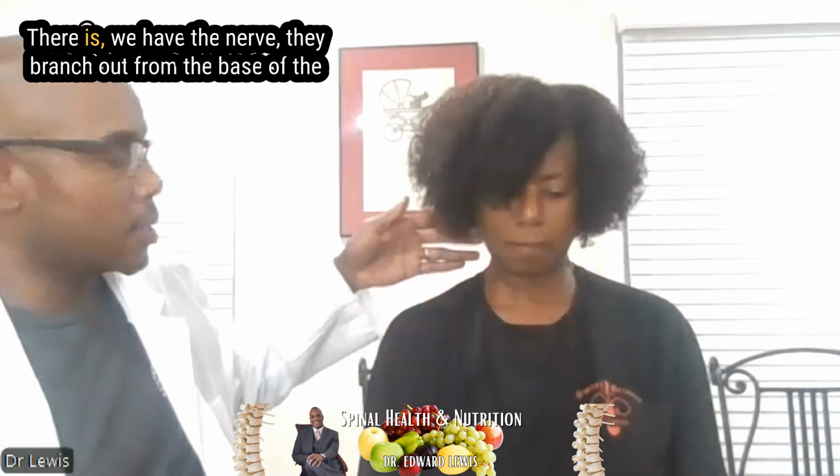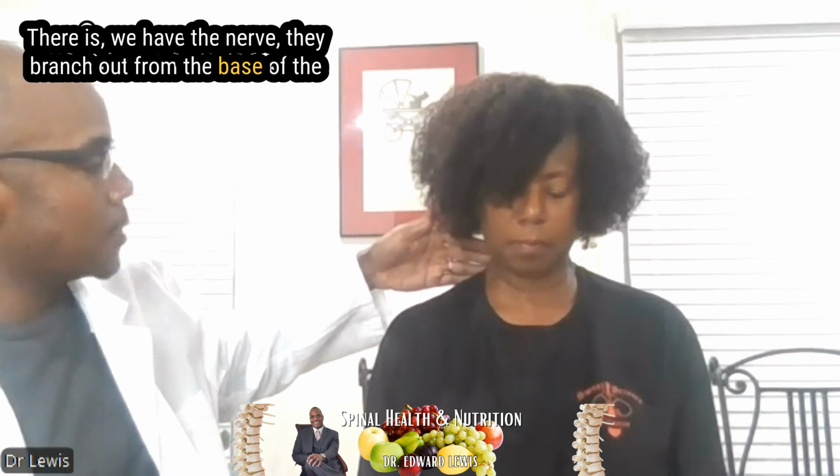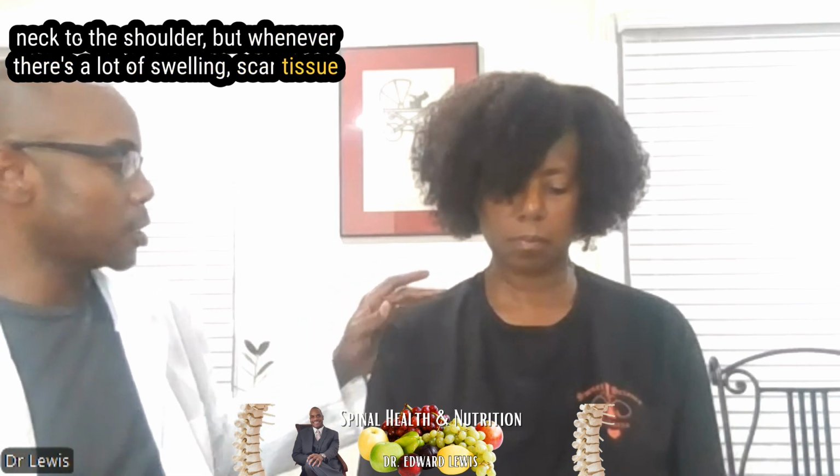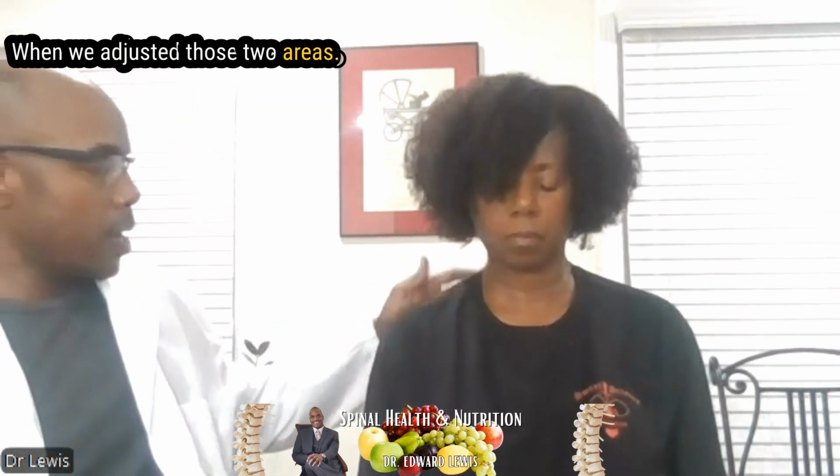Also, with the adjustments on those two areas, we're able to enhance the communication process with the nervous system. On the neck and upper back area, we have the nerves that branch out from the base of the neck to the shoulder. But whenever there's a lot of swelling, scar tissue development, or spasms along this area, it's going to alter the communication process along the nervous system. When we adjust those two areas, it's going to enhance the communication process on the nerve, which will lead to a normal healing process.